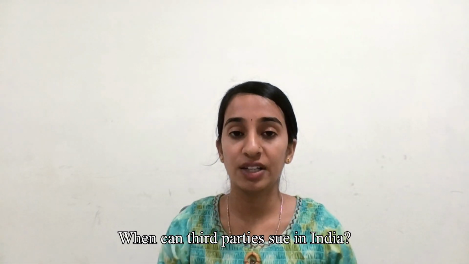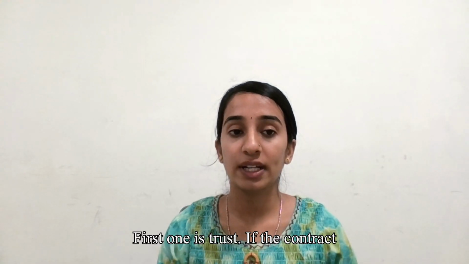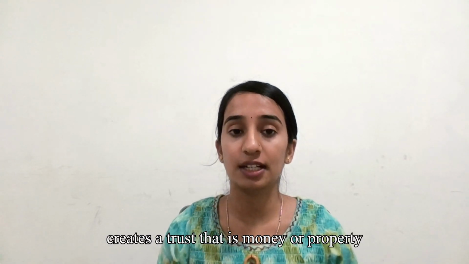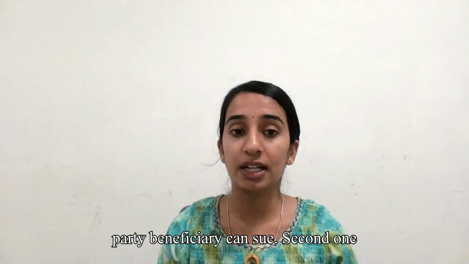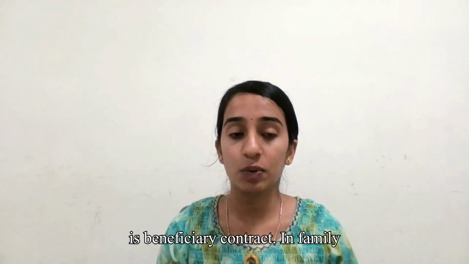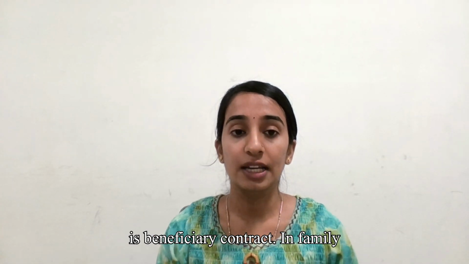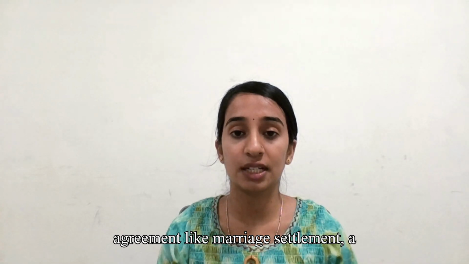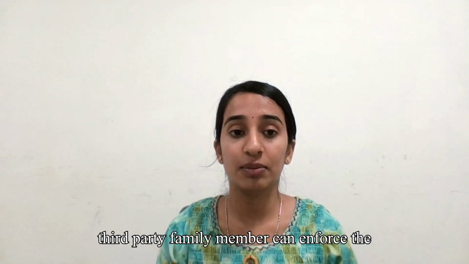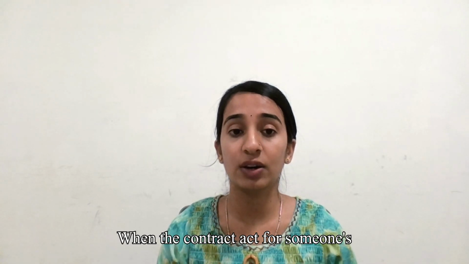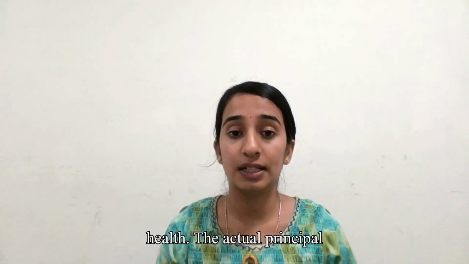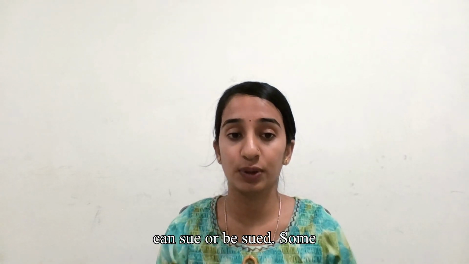When can third parties sue in India? The first one is trust. If the contract creates a trust, that is, money or property is held for someone's benefit, the third party beneficiary can sue. The second one is beneficiary contract. In a family agreement like a marriage settlement, a third party family member can enforce the contract. And the third one is agency. When the contract is made for someone else, the actual principal can sue or be sued.